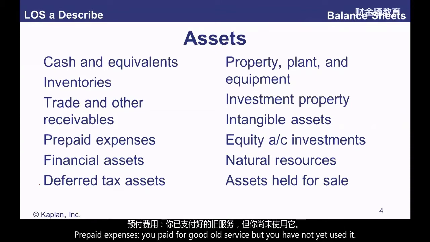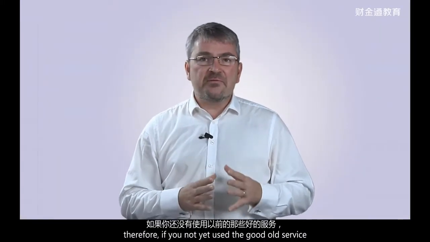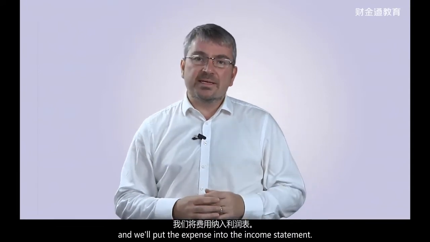Prepaid expenses, you've paid for a good or service, but you've not yet used it. Now remember, the accruals process says, therefore, if you've not yet used the good or service, it can't show up in the income statement, so instead we're going to create an asset. When we use the good or service, we'll eliminate the asset and we'll put the expense into the income statement.